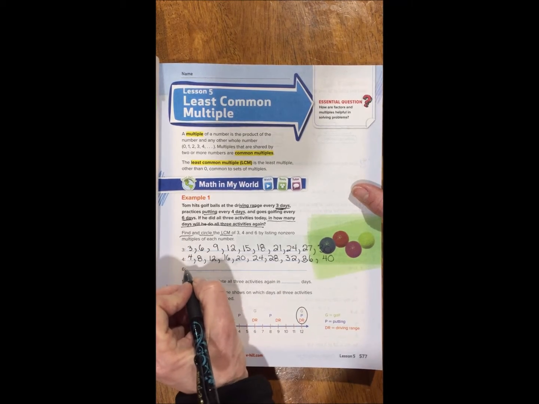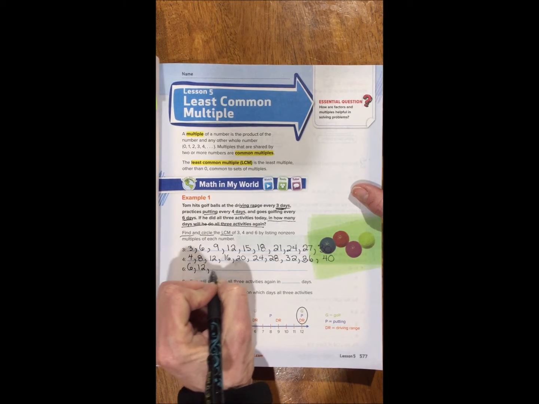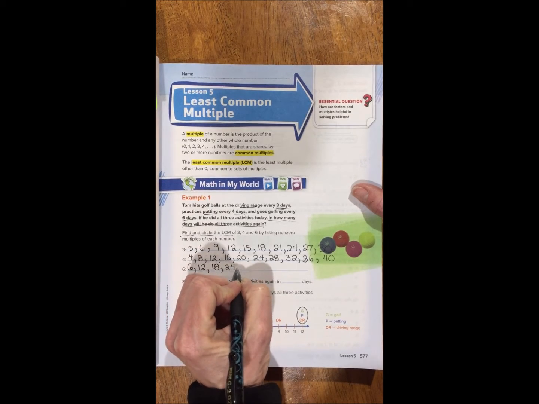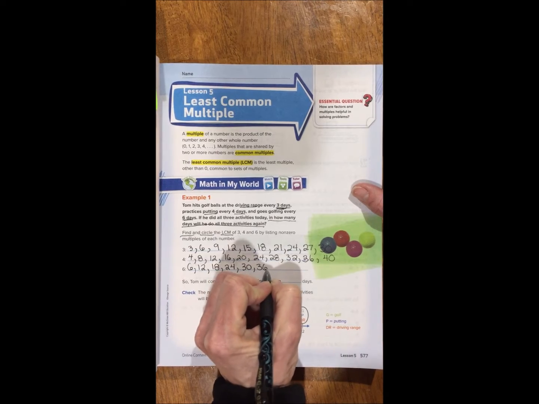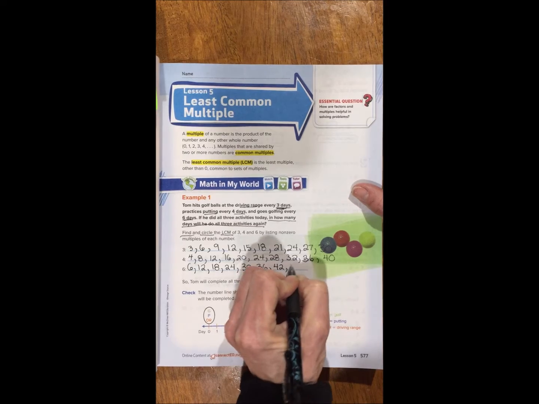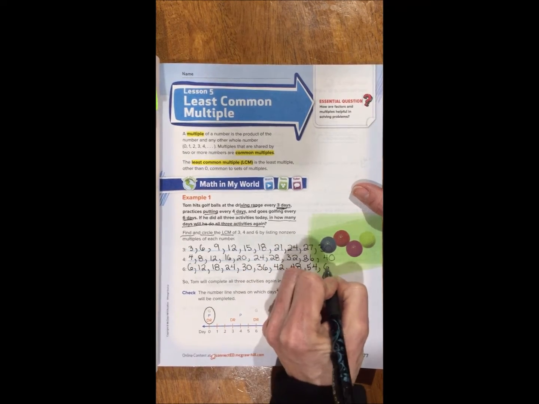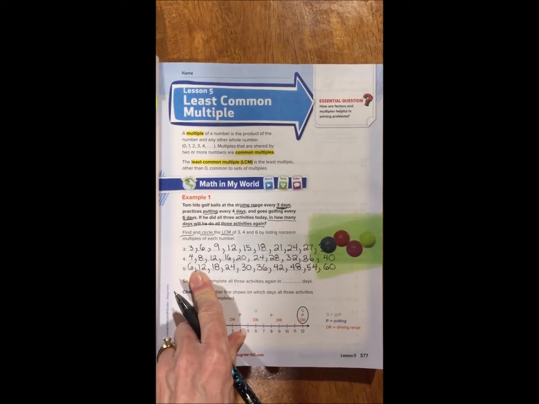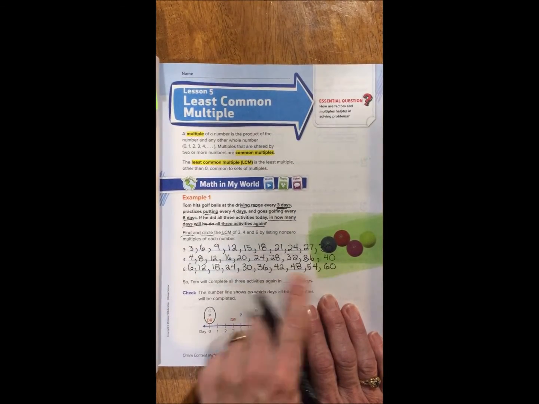Let's list the 6s. 6 times 1 is 6, 12, 18, 24, 30, 36, 42, 48, 54, and 60. Okay, I listed all the multiples. I probably wouldn't even have to go quite that far, but we've got them all listed up to the 10 times that number.